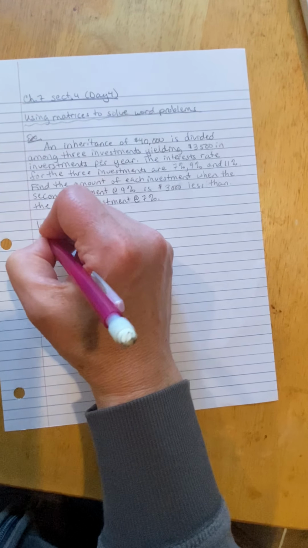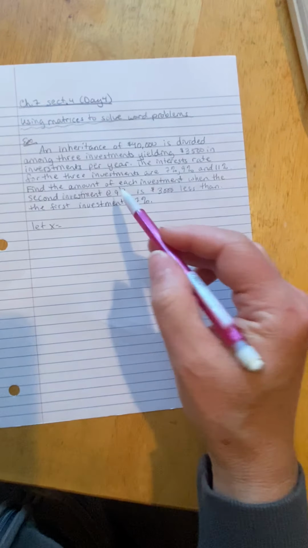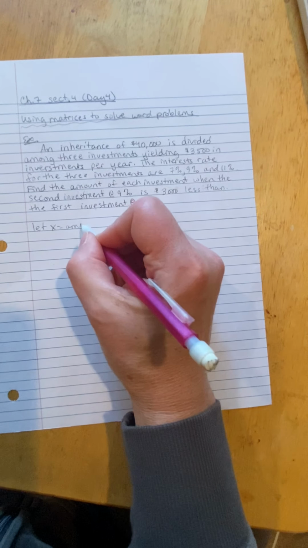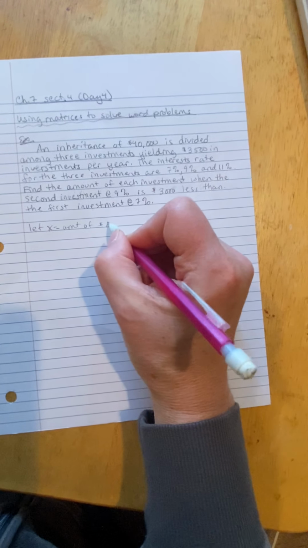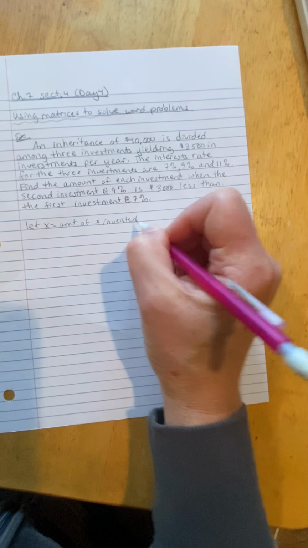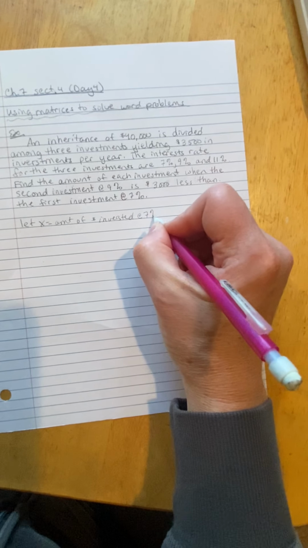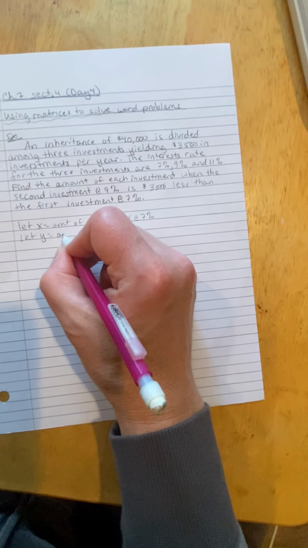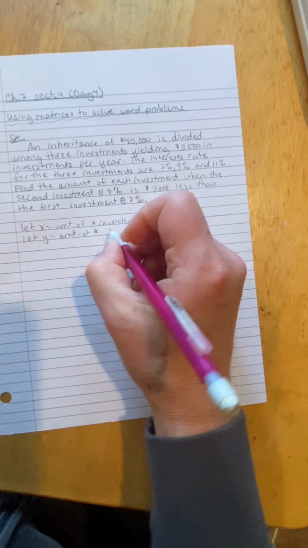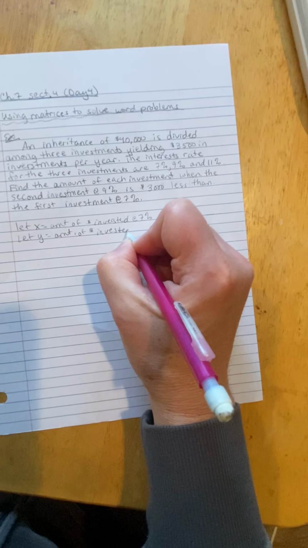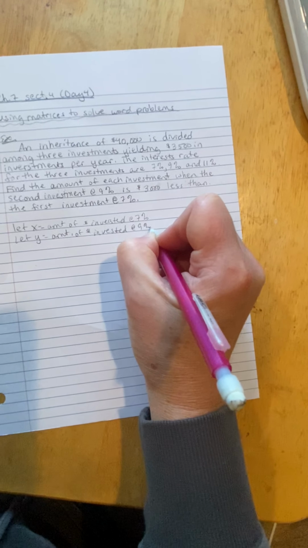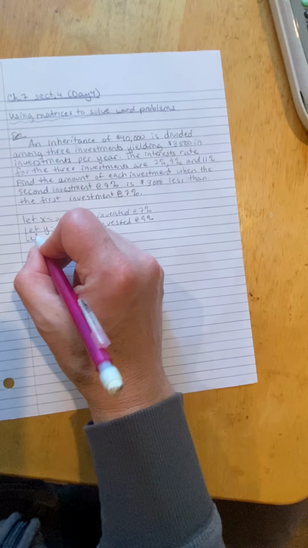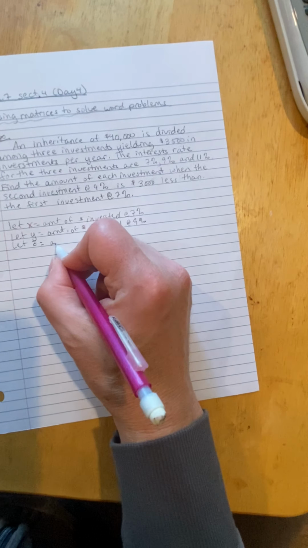We've got an amount of money that is going to be invested at 7%. And we've got an amount of money invested at 9%. And lastly, we have an amount of money invested at 11%.